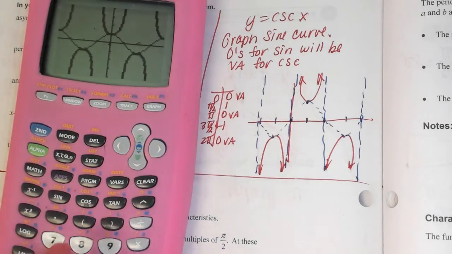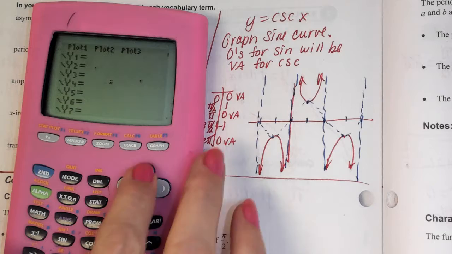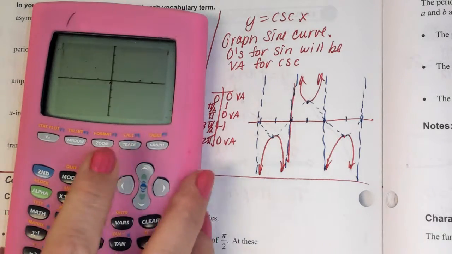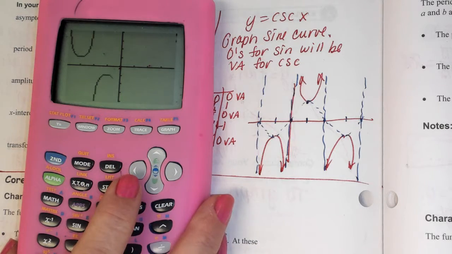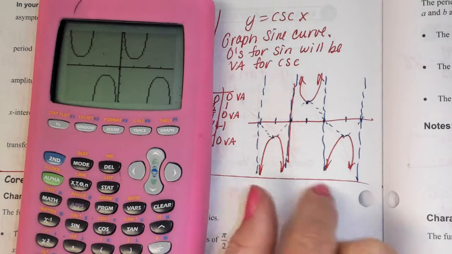If I'm not sure I did it right, I can just come in here and graph the cosecant this time. So I would put in 1 divided by sine x. I'm going to look at that graph and just see if it looks like mine. See, here's where I started. Here's my axis. So see how that's right?